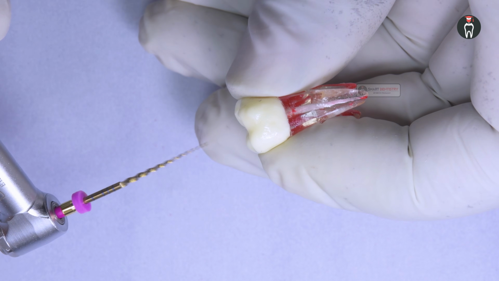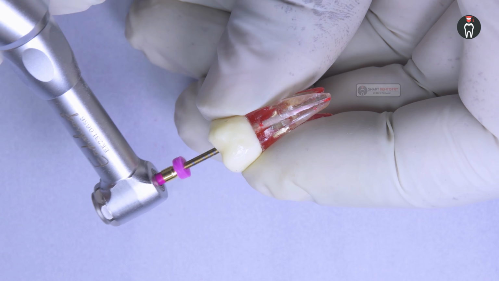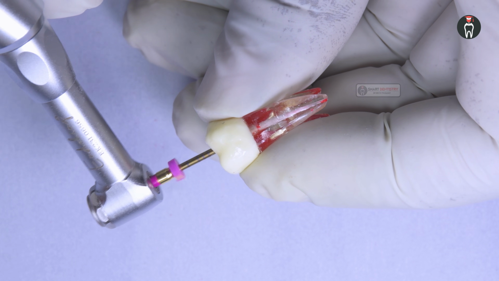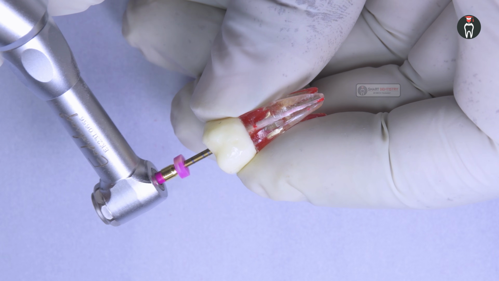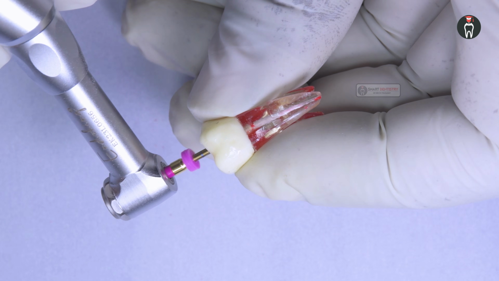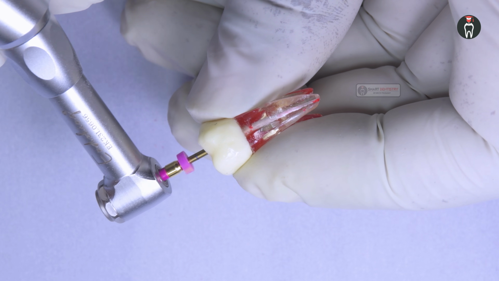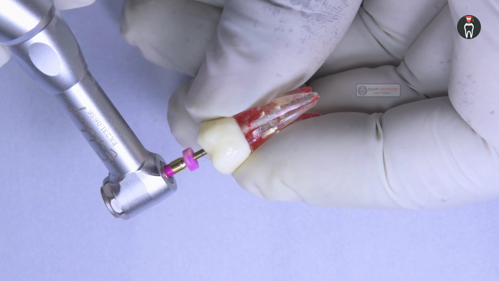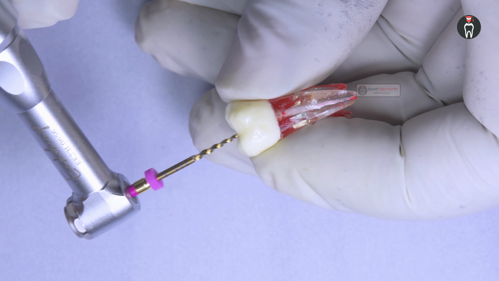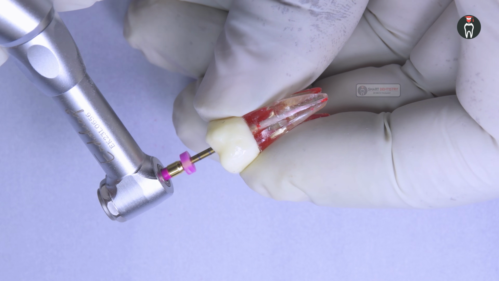I hope this technique is really helpful, because with a reciprocative motion there is no need to go the full length of the root canal. Just prepare the coronal and the middle third with a reciprocative motion. After the coronal and middle third preparation with reciprocation, you can go for the apical third preparation in a rotary motion. So the easiest technique to follow is coronal and middle third preparation with reciprocation, and you can also consider using a brushing motion.